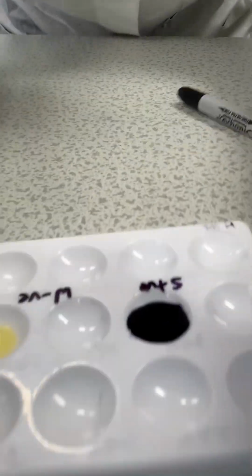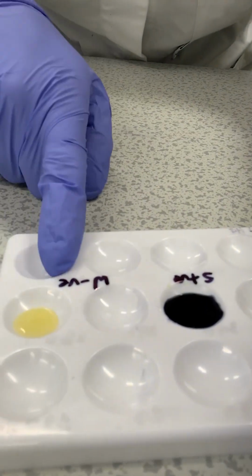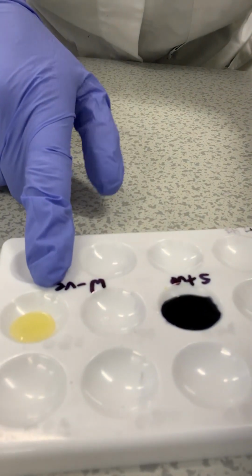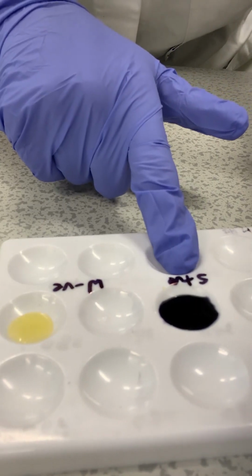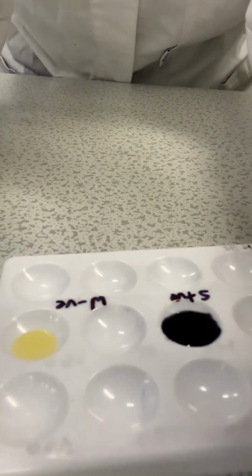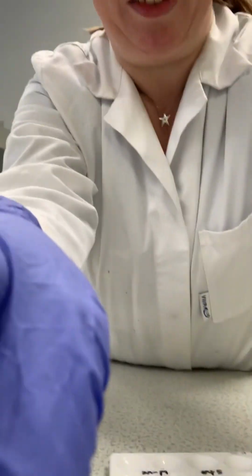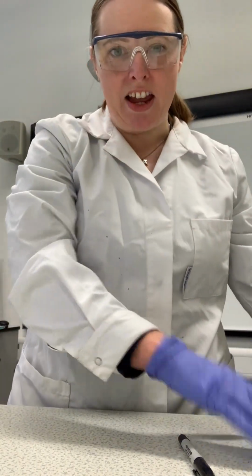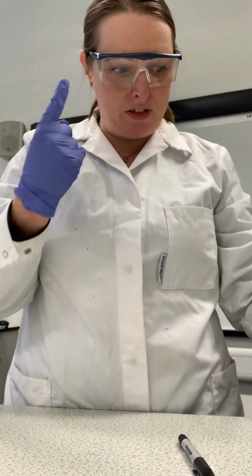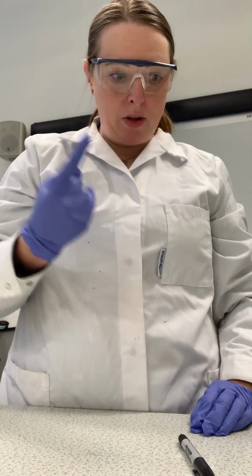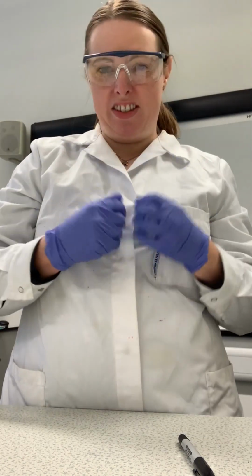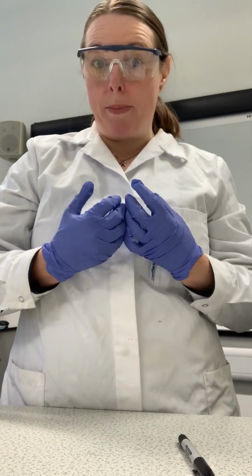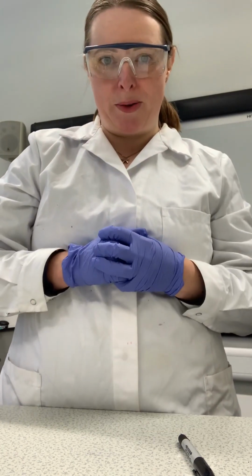So if we just look here, negative is just the colour of the potassium iodide. This dark blue colour is the positive to show us it's starch. And what's happening there is the potassium iodide is going inside the helical structure of the amylose and forms this starch iodine complex that is dark blue and black.